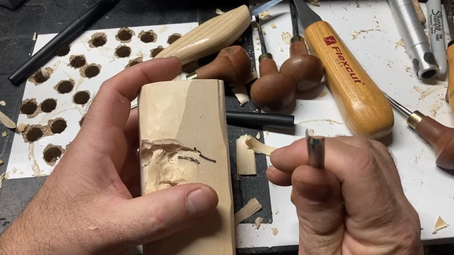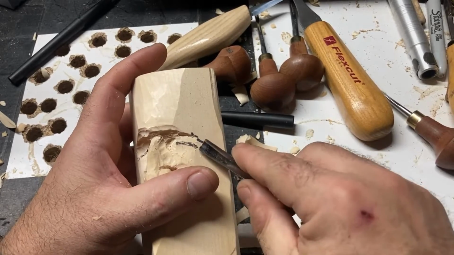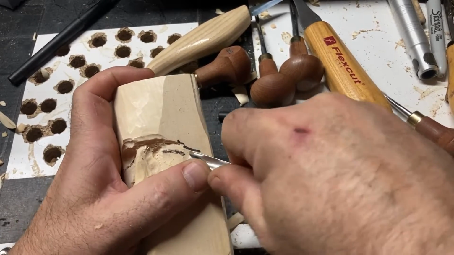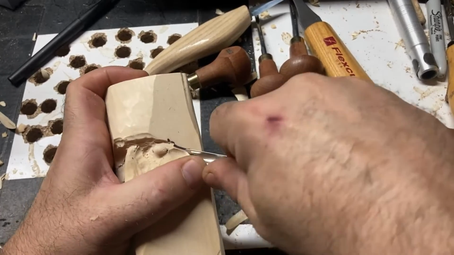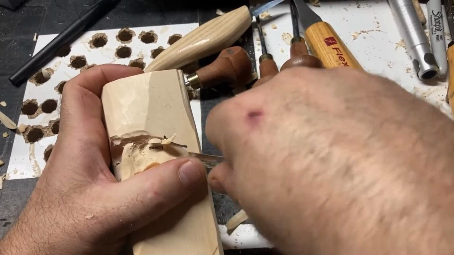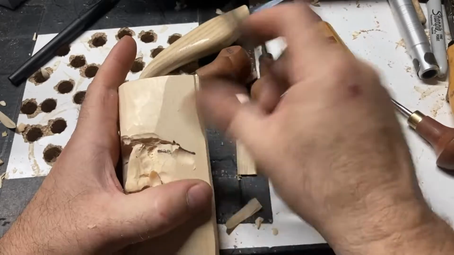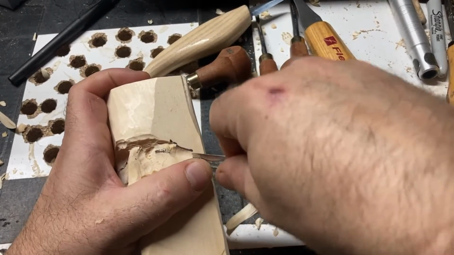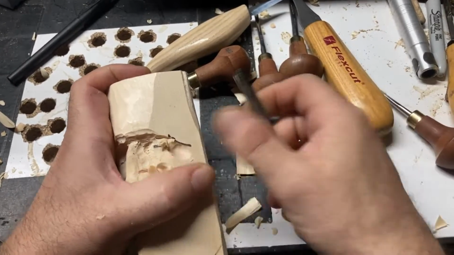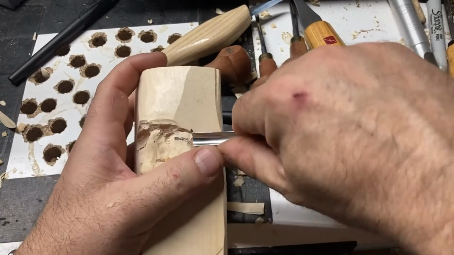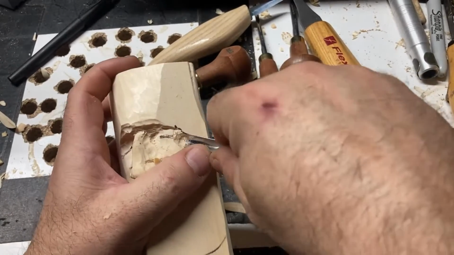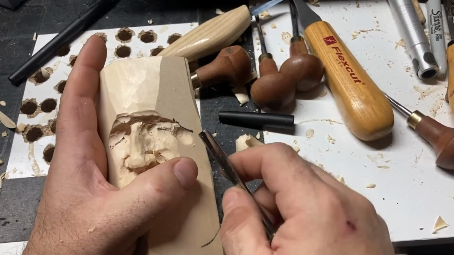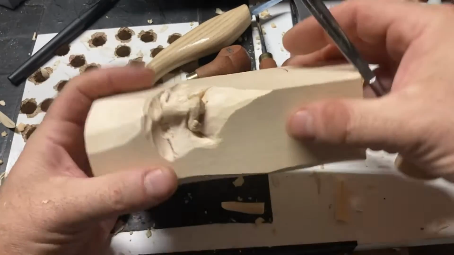Then I'm going to take a good size. This is my number 9. I'm going to come over here to the corner. And I'm going to scoop out some wood. You know how I'm always talking about making a divot on the sides of the face? So I'm going to scoop out right there at the end of the eye. Pretty good. Like that. Don't worry about up there. It's just right here at the corner. And I'm going to come over here and do the same thing.